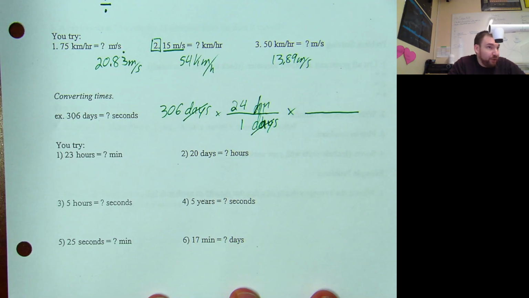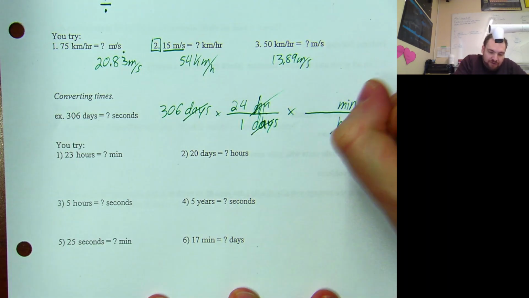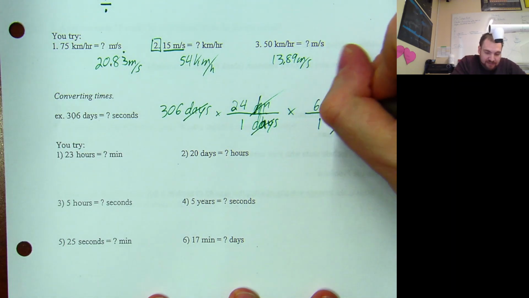Well, if you know the magic number, you could go straight from hours to seconds. But if you don't know that it's 3,600 seconds in an hour, we could go straight to minutes. So my hours are going to be on the bottom. I'm going to put my minutes on top. Cancel my hours. So 1 hour is how many minutes? 60 minutes. And then the same thing here.